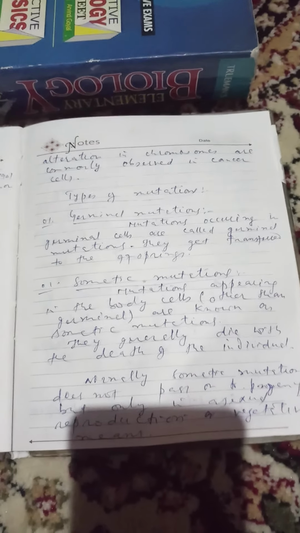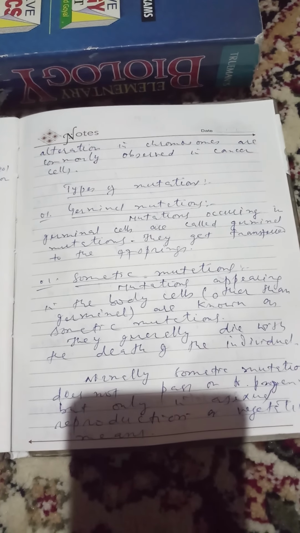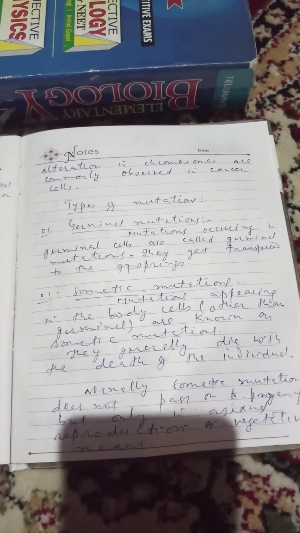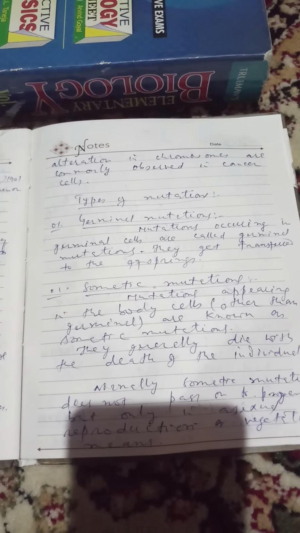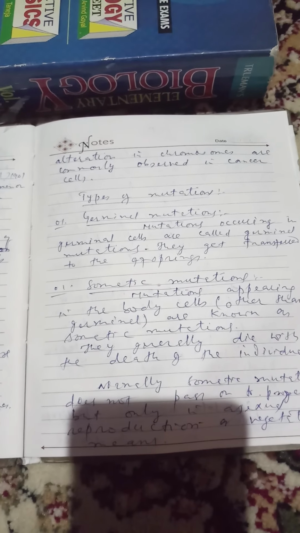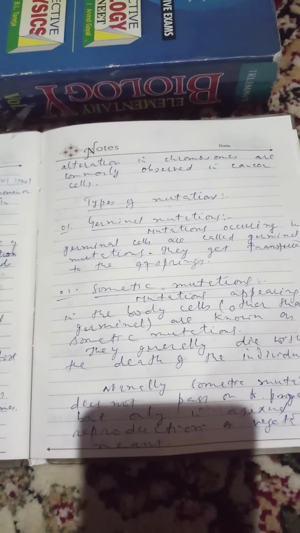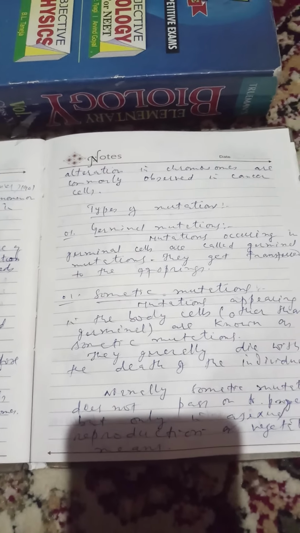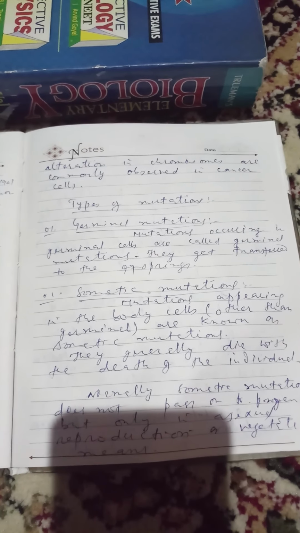Suppose there is an individual, or any organism, which may suffer from a somatic mutation, an alteration, change or variation in the DNA sequence in any of the body cells. It is not affecting its offspring, but these somatic mutations, changes or alterations which take place in the body cell of any organism or individual finally vanish, they finally die with the death of the individual.